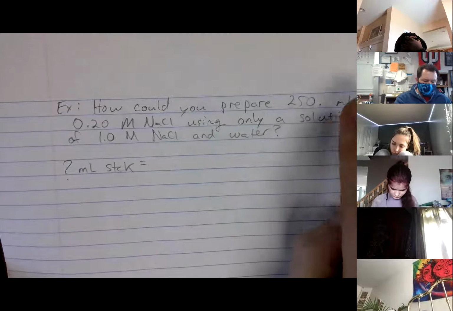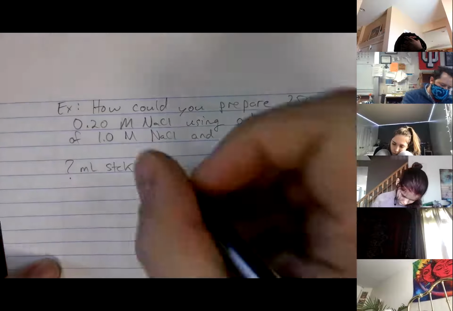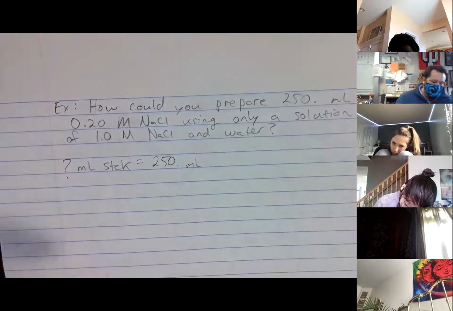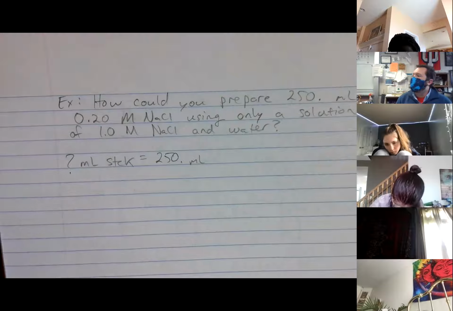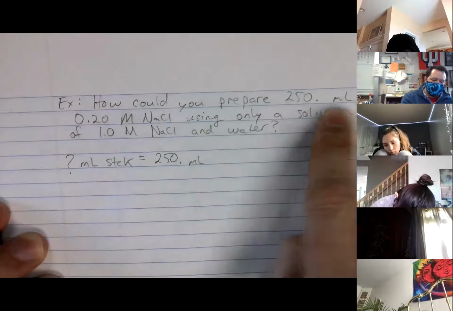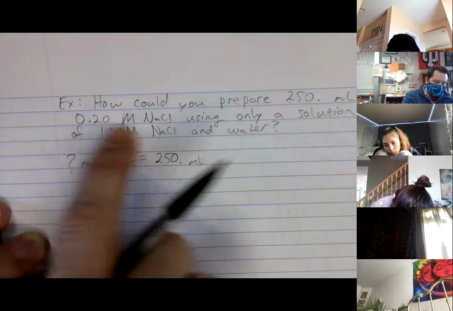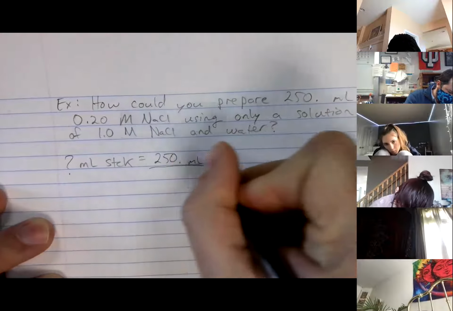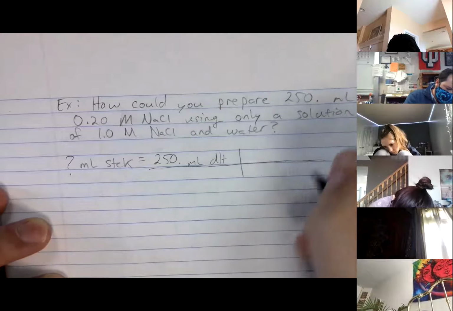Whenever you are able, start with the single unit. Is that stock or dilution? Yep. That's 250 milliliters of my dilution. Let's put that DLT. And now we're ready to roll.